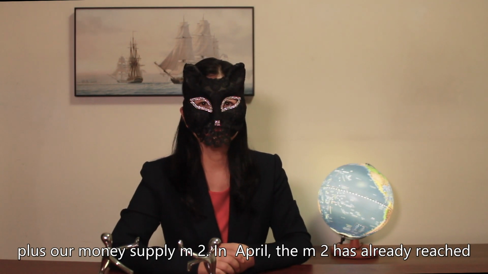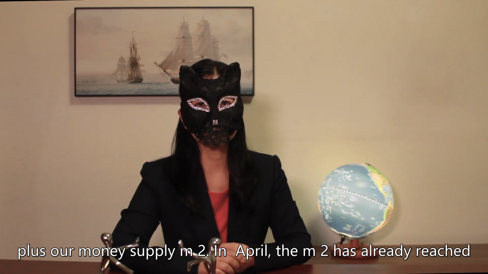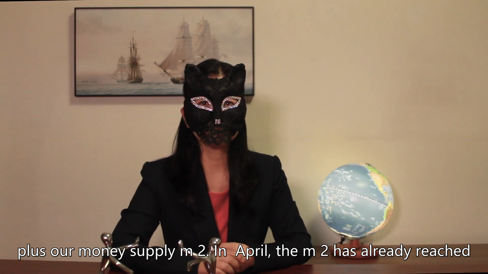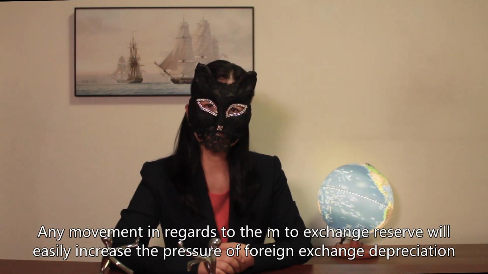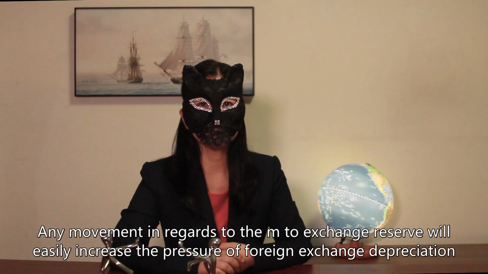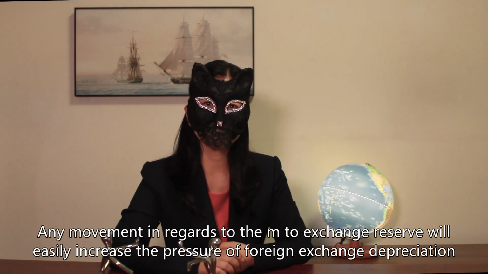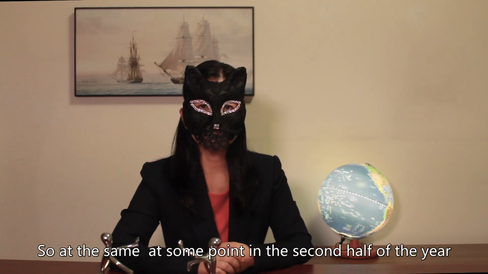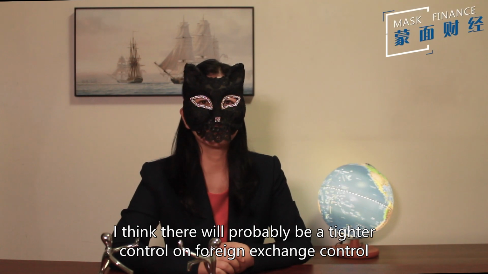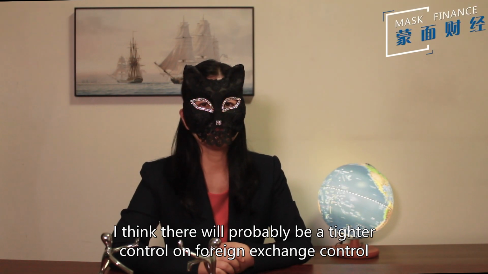Plus our money supply M2 in April has already reached 209 trillion. Any movement in regards to the M2 and exchange reserve will easily increase the pressure of foreign exchange depreciation. So at some point in the second half of the year, I think there will probably be tighter foreign exchange control.